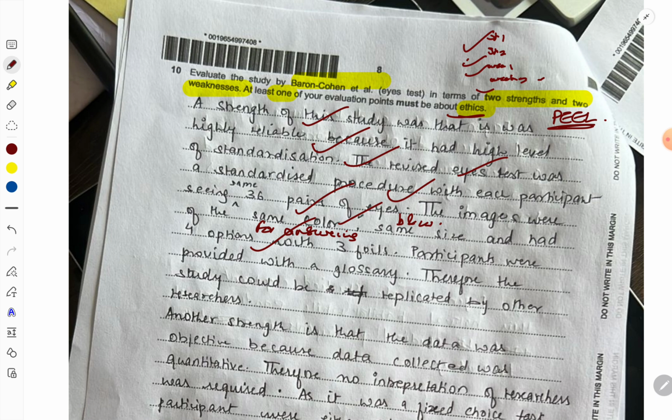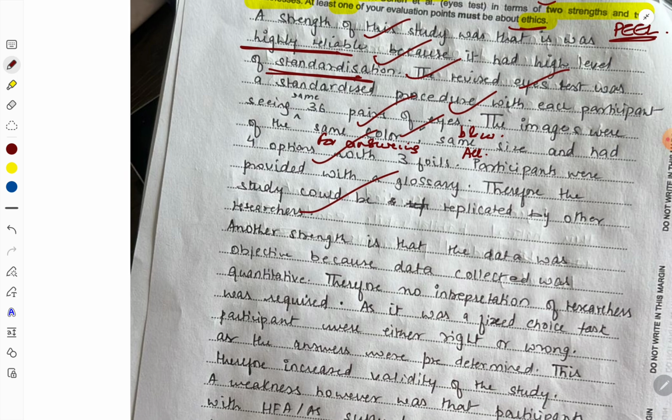with 3 foils. Participants were provided with a glossary. She could have said all participants or each participant, and therefore the study could be replicated by other researchers. This point is worthy of full credit because the point she is making is explicitly named, reasoning is given, and reasoning is elaborated in context of the study.